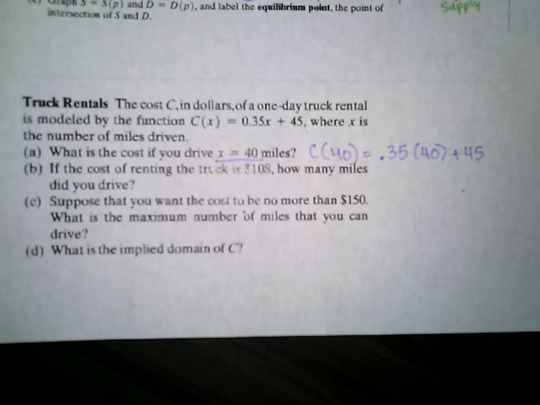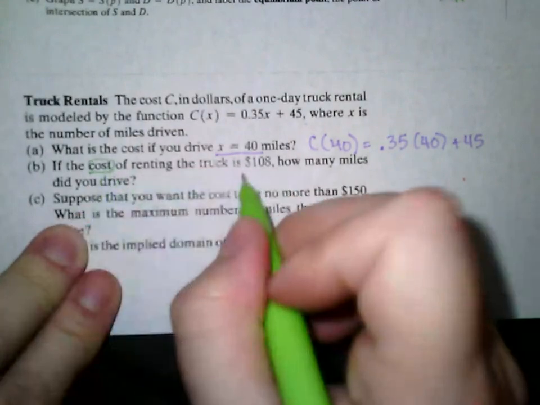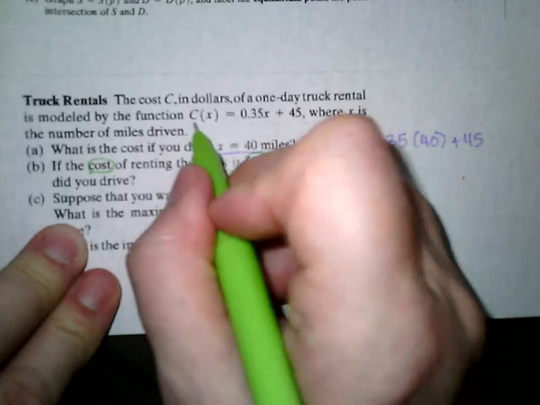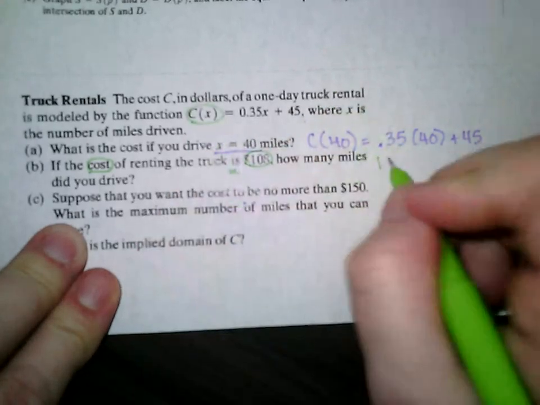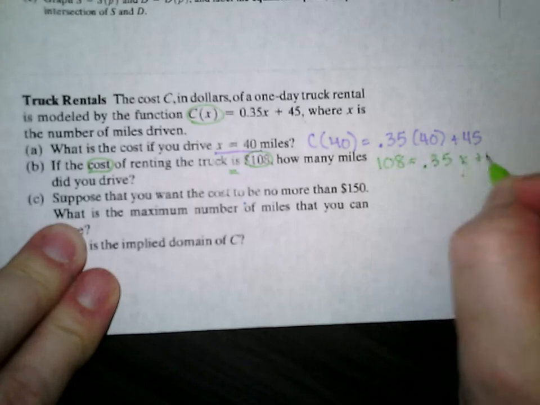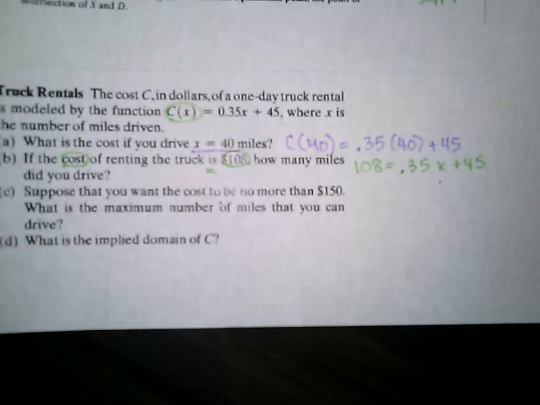Okay, then the next step: if the cost of renting is 108, how many miles did you drive? So then we're looking at the cost being 108, and we want to solve for the number of miles driven. Again, I think we can all handle that.